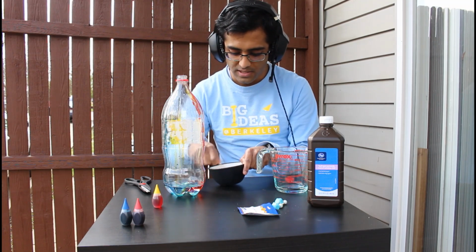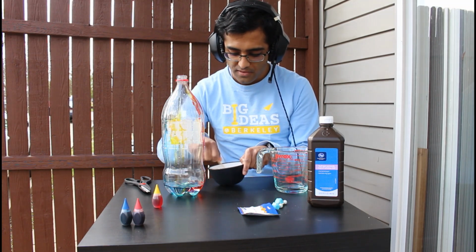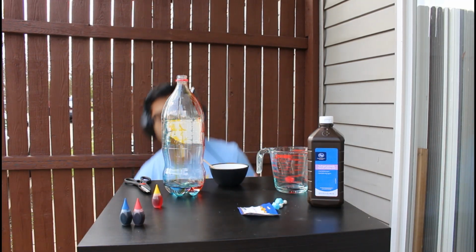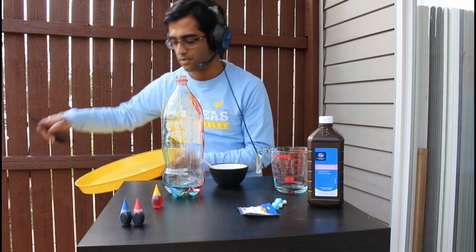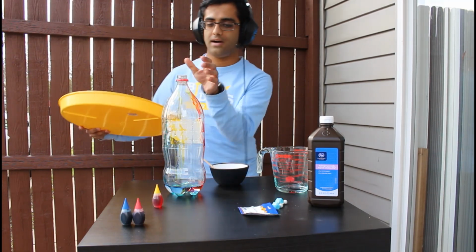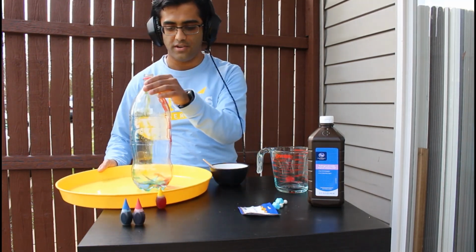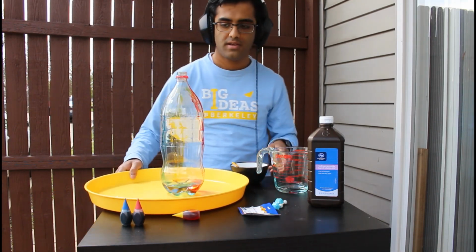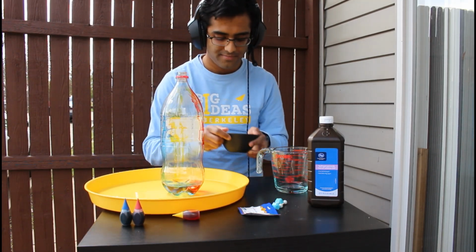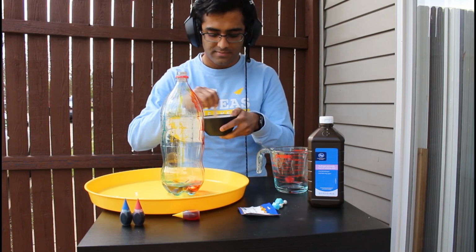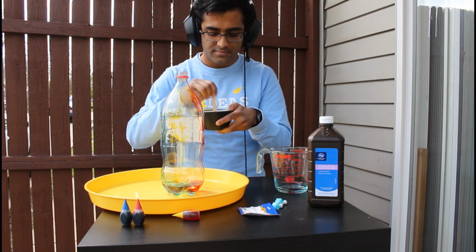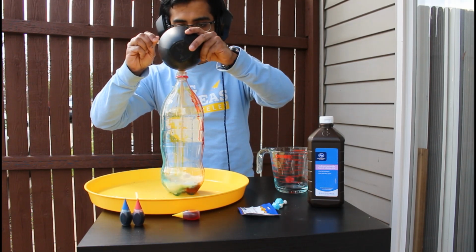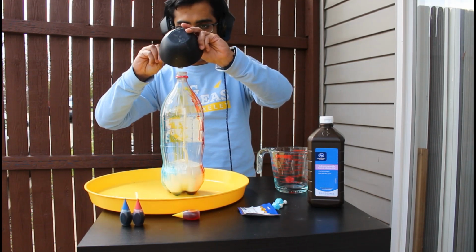Okay, so once I get a nice smooth slurry, I'm going to get ready to put it into our bottle of hydrogen peroxide and start this chemical reaction. I'm going to put this bottle on a tray here just to make sure I don't make a huge mess. But let's see what happens, shall we? All right, just going to pour it in. And here it goes.